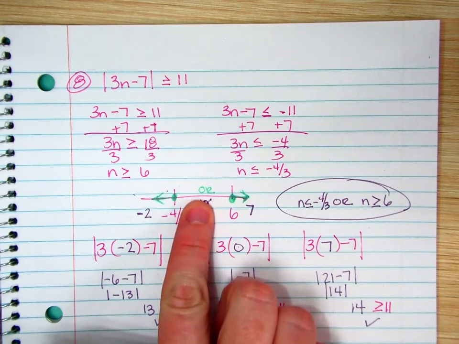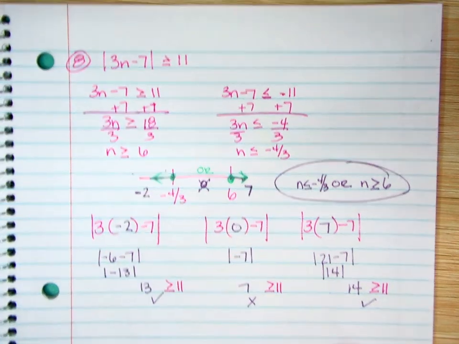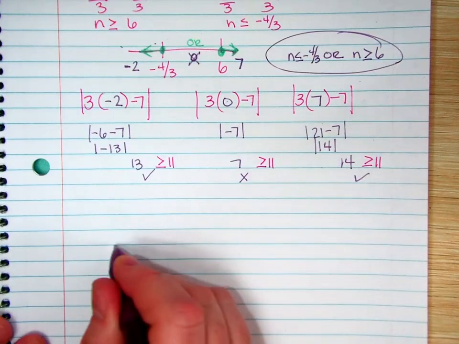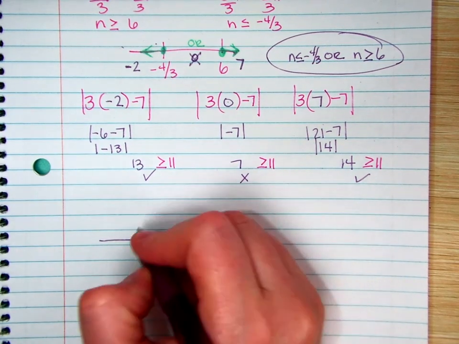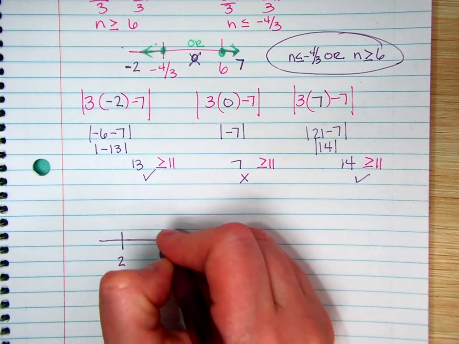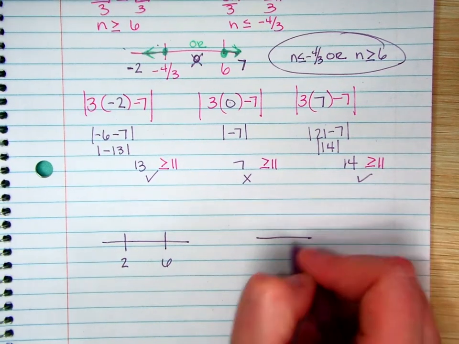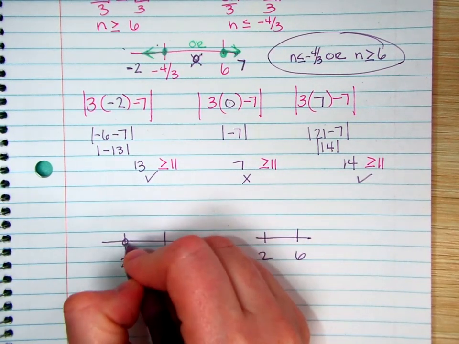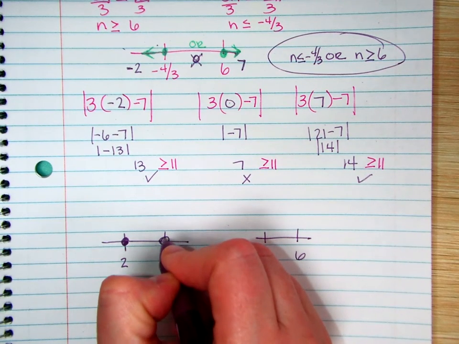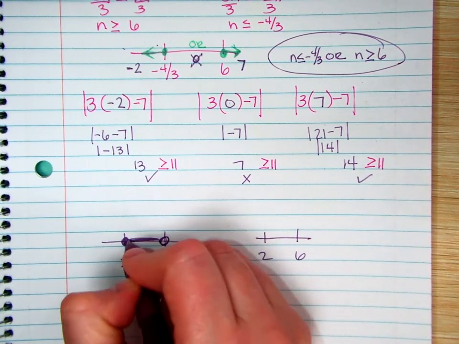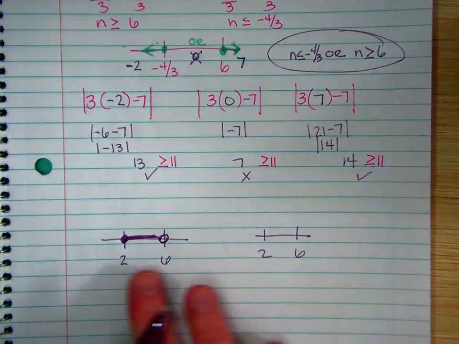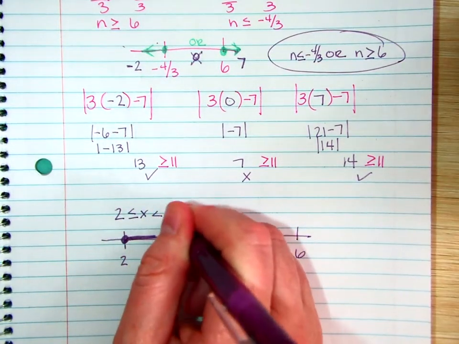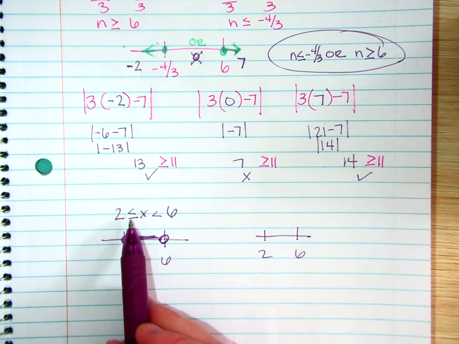Remember, if it has a space, it's an or. You can't write it as a compound. You will be wrong. Please don't. So really quick, compounds before I get to graphing. So if your answer was in between 2 and 6, 2 is less than or equal to x, which is less than 6. This is a sandwich. You have a value in between.